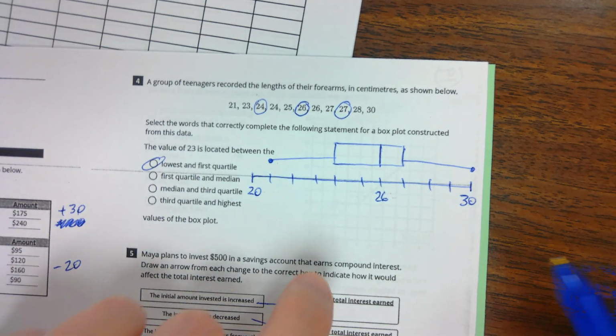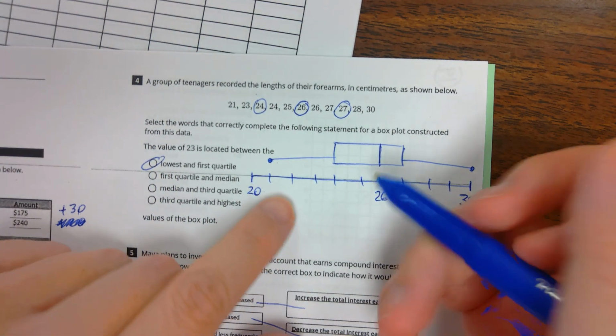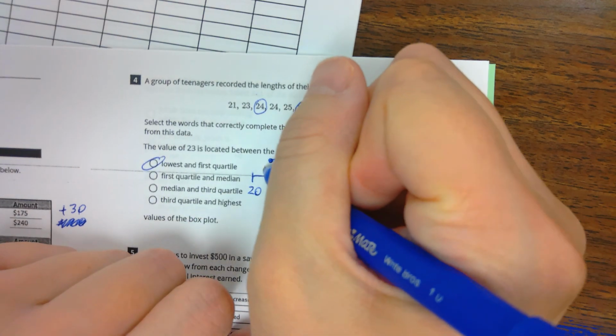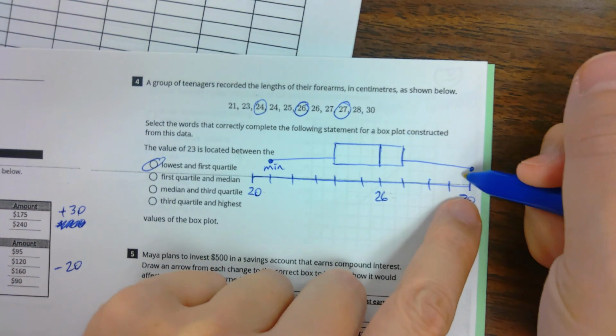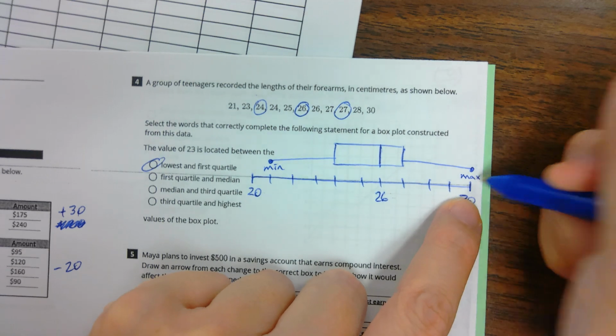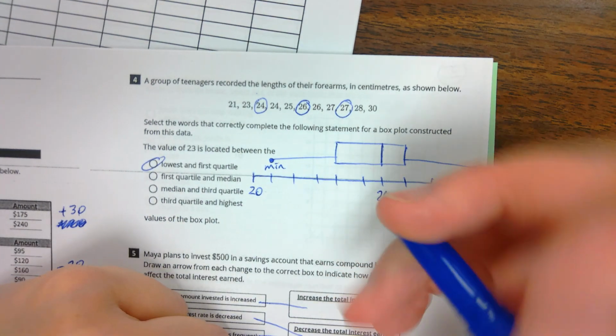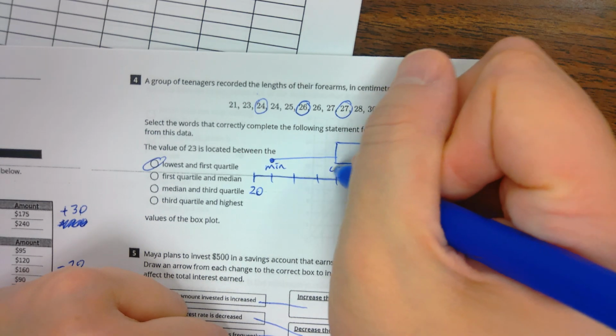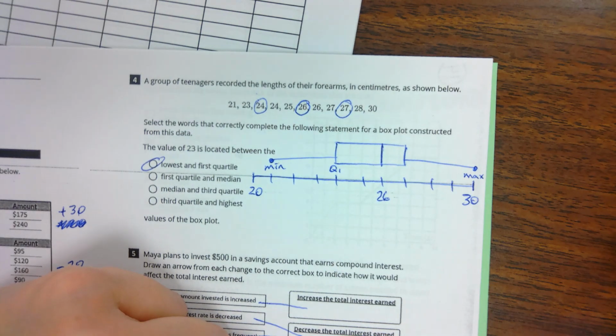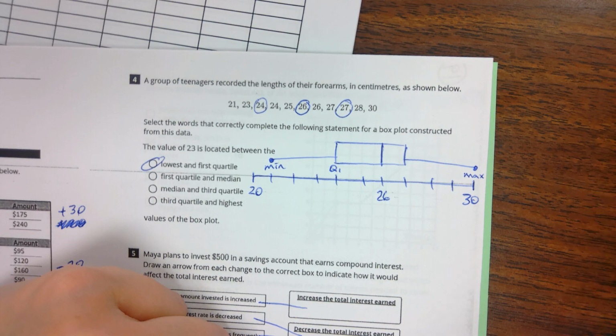I call this my minimum. I call this my maximum. What do we call this? Yeah, Q1. Another word for Q1? First quartile. Or? Middle of the first half. Okay, so 25th percentile. Lower. Yeah.